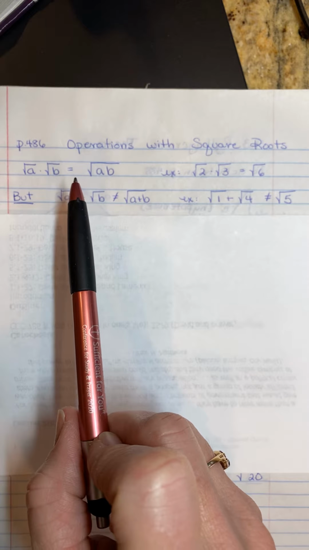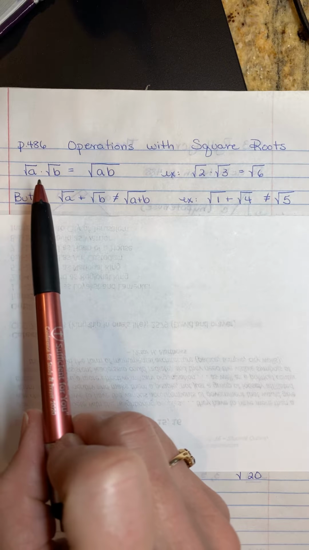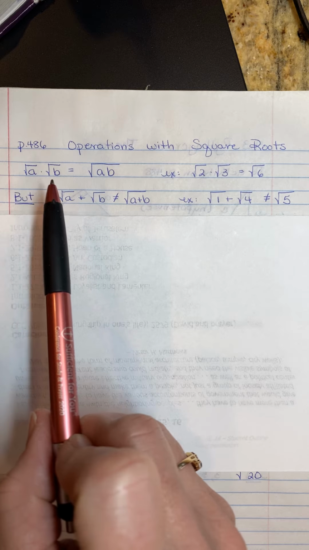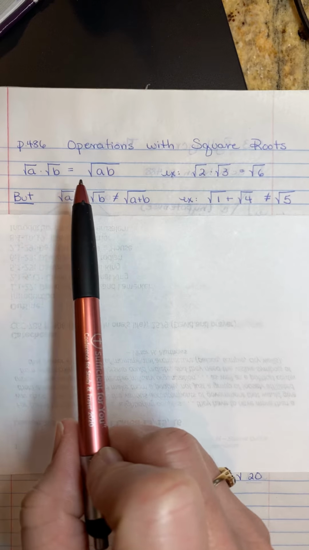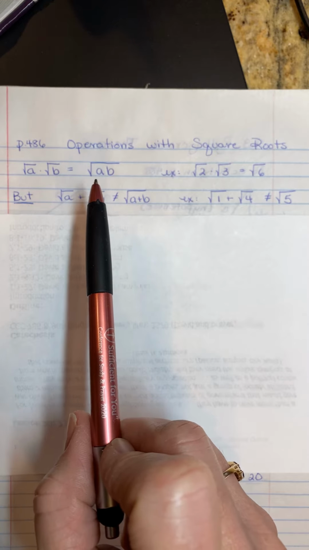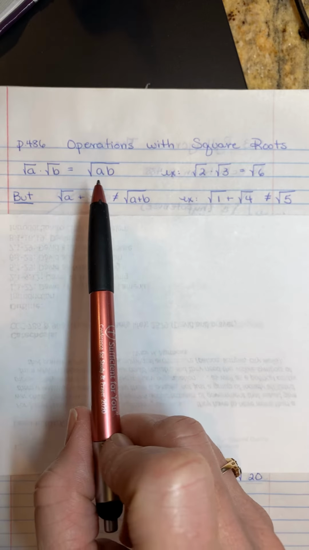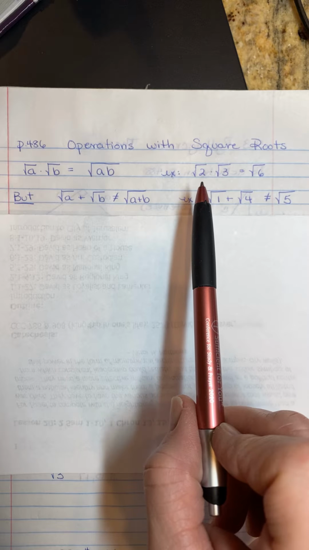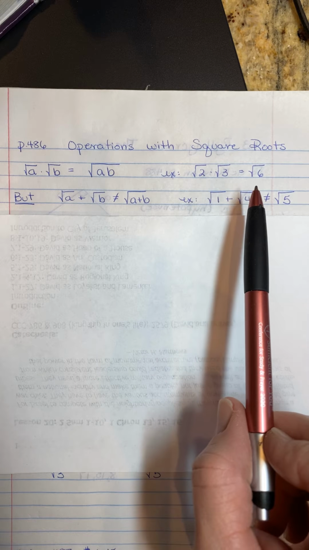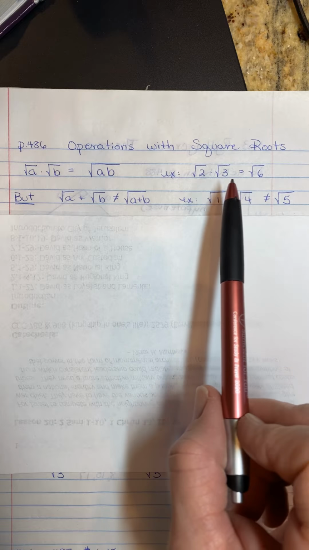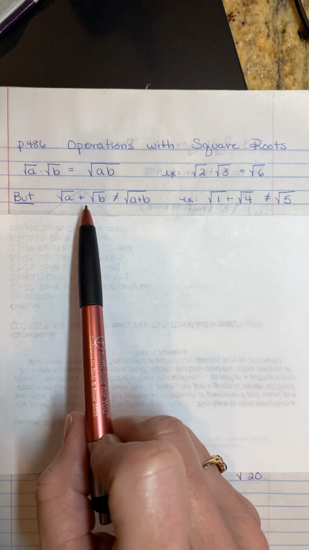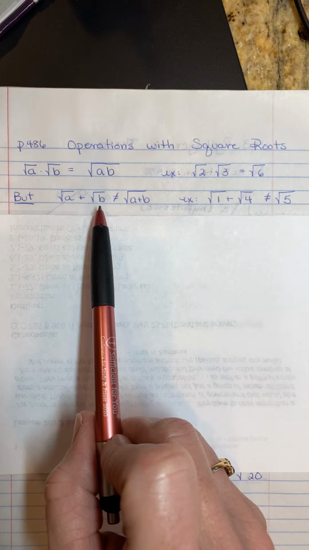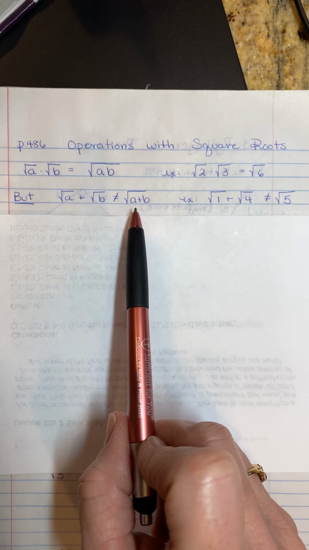So remember that if you have two numbers under the square root sign, the radical, and you're multiplying them, you may combine them. So these two expressions are equivalent. For example, the square root of 2 times the square root of 3 is the same as the square root of 6, and vice versa. That is true. But when you're adding two terms under the radical, you cannot add them together.